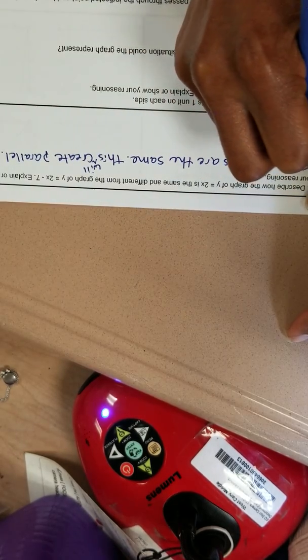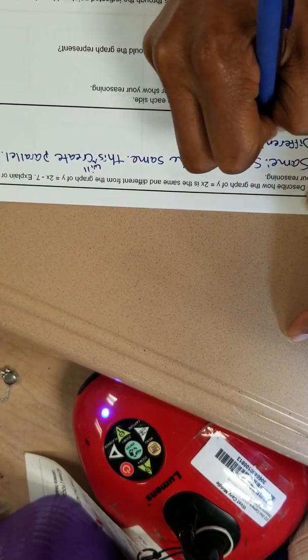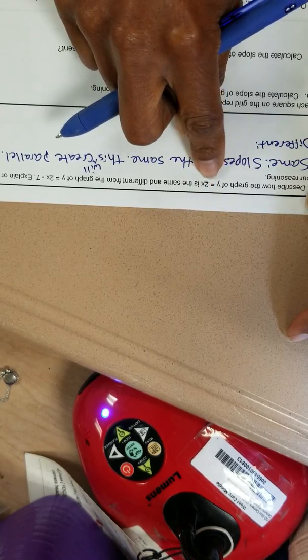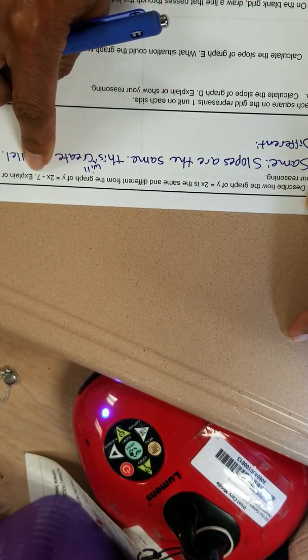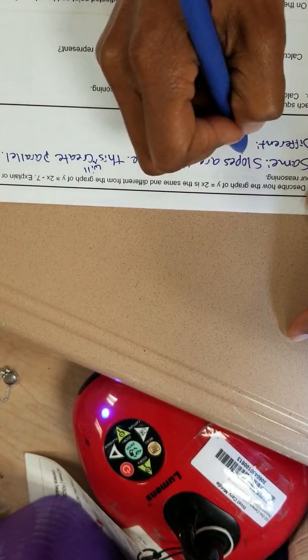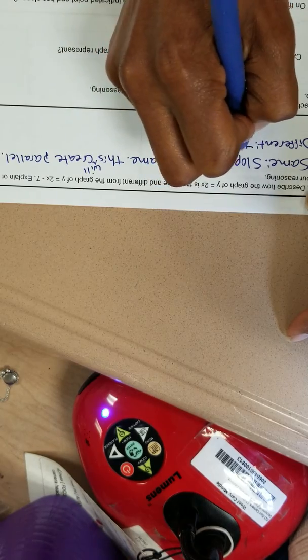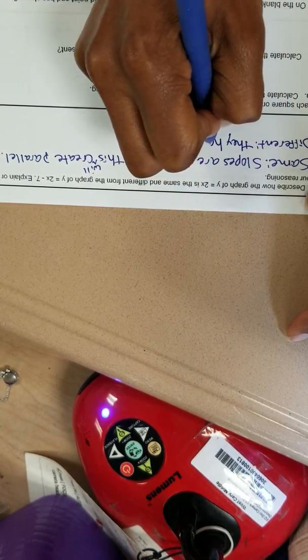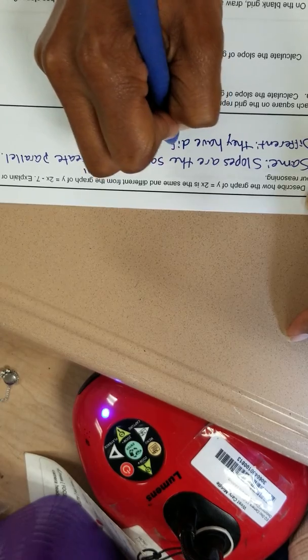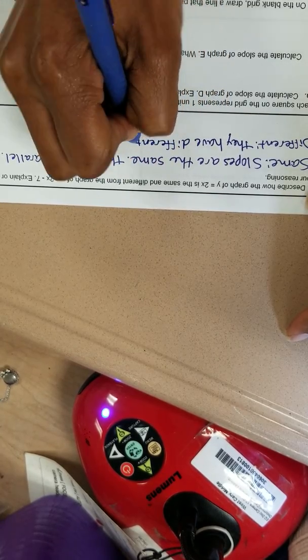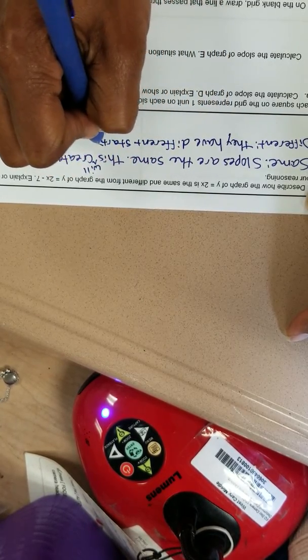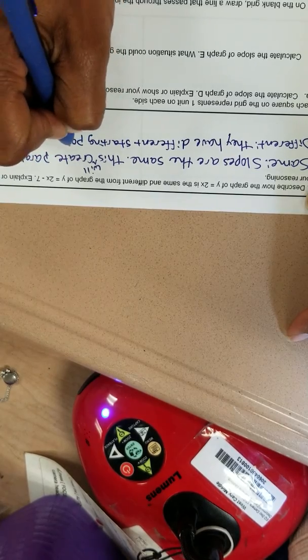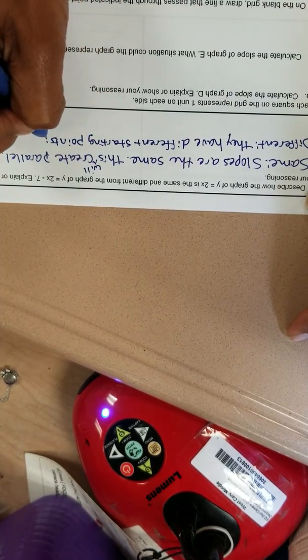Now, what is different about these 2 lines? This one says y equals 2x, and this one says y equals 2x minus 7. So they have different starting points. One graph will start at (0, 0), or the origin.